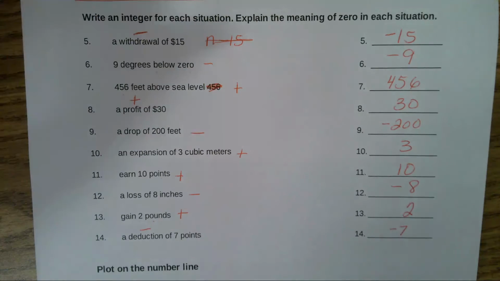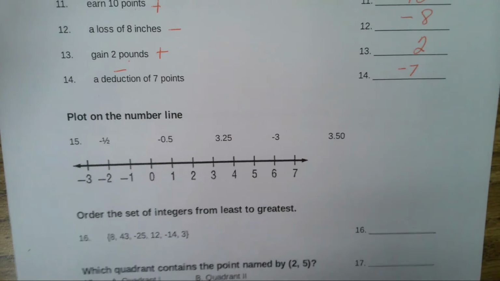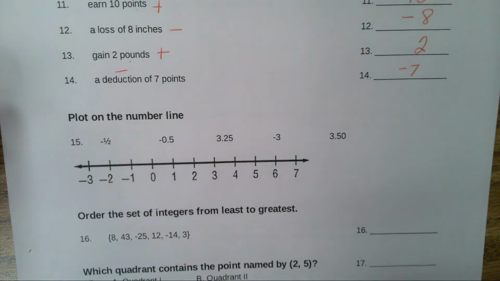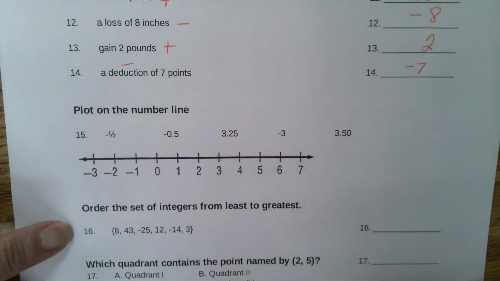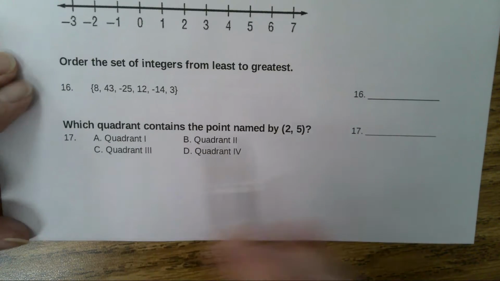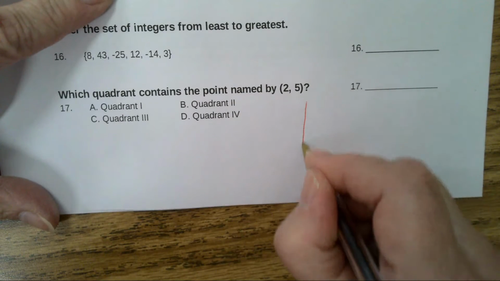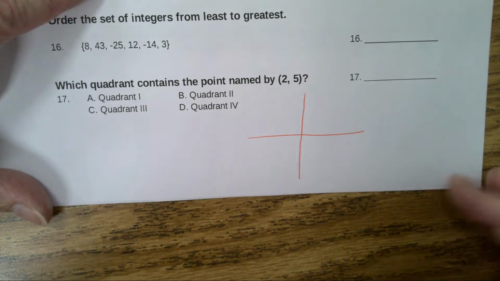Okay, now on the next one, plot on the number line. I'm going to have you do those 15 and 16 by yourself. We'll grade those in a little bit. Now, 17, which quadrant contains the points? Let's just draw our quadrant. Do an X down here at the bottom underneath 17.